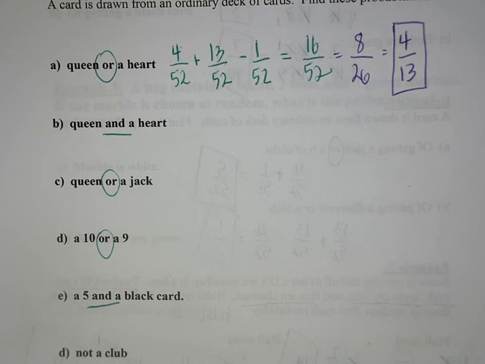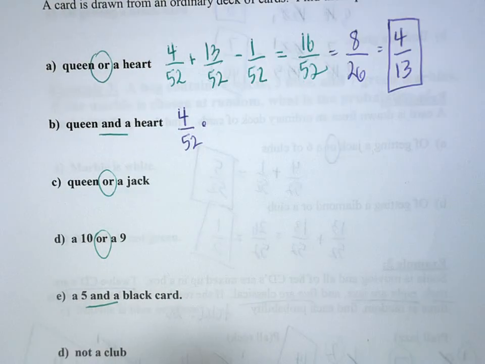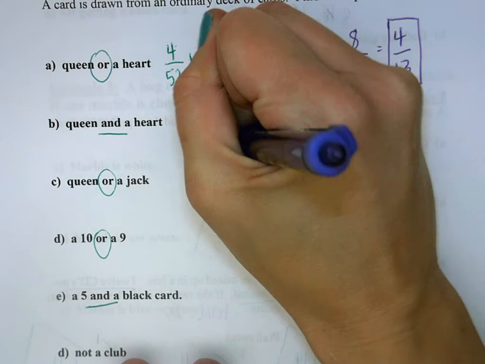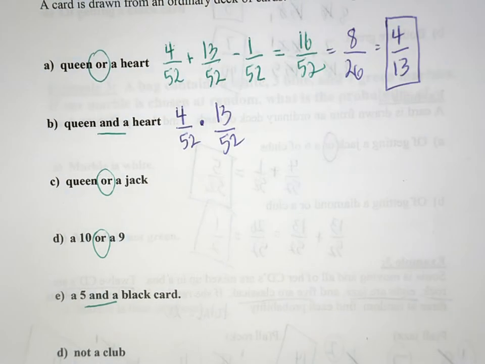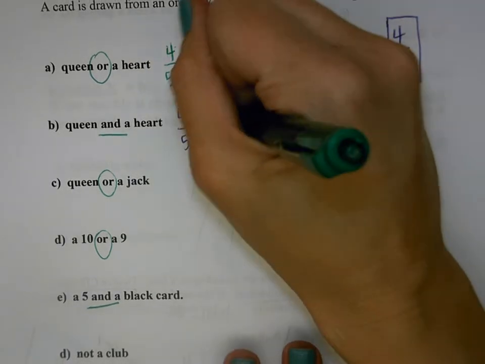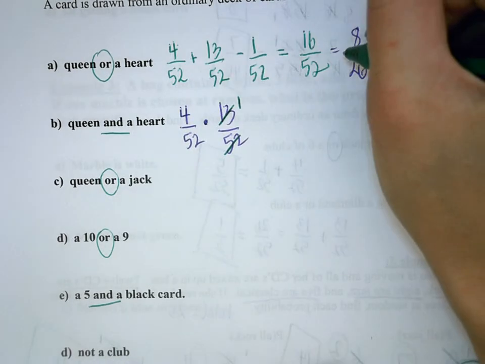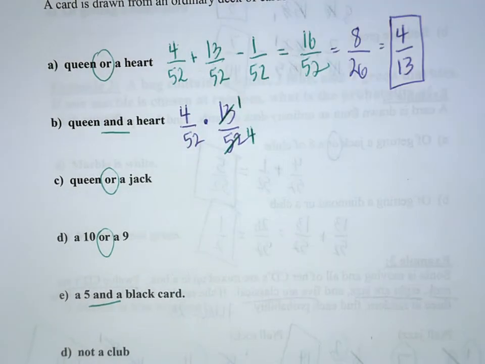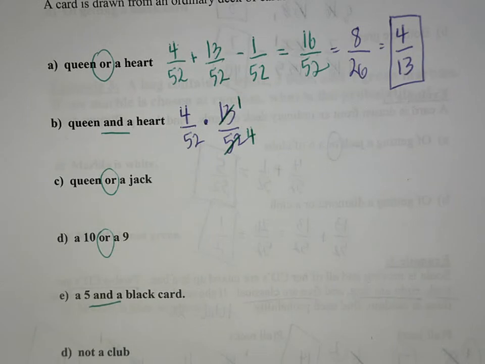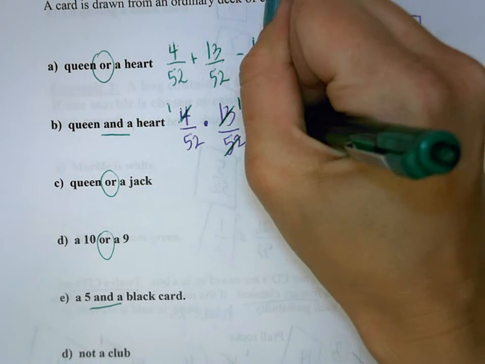Okay, so how many queens are there? 4 out of 52. And a heart, how many hearts are there? 13 out of 52. So again, the only time you have to worry about subtracting is if you're adding. And then can I reduce here? Okay, so 13 goes into 52. So 13 divides into 52 4 times, right? And then 4 divided by 4, those are 1, so we get 1 out of 52.